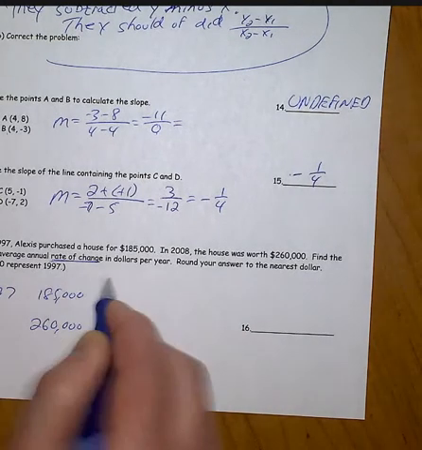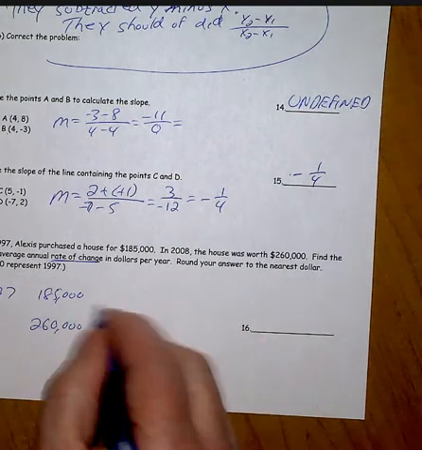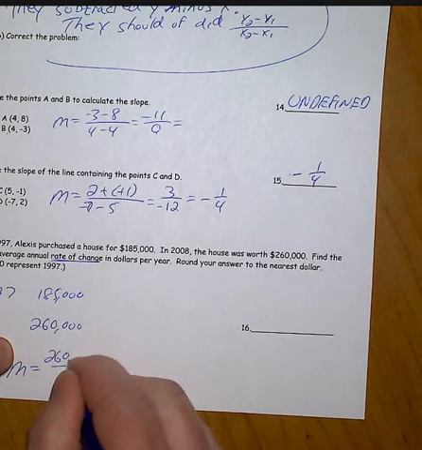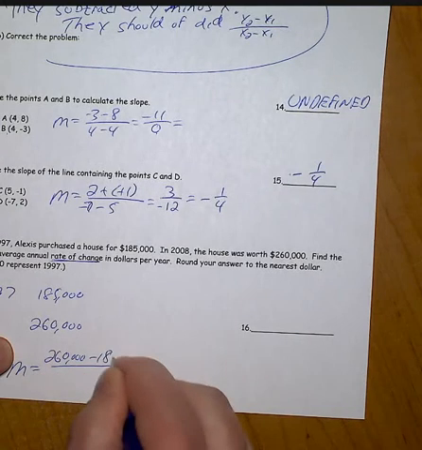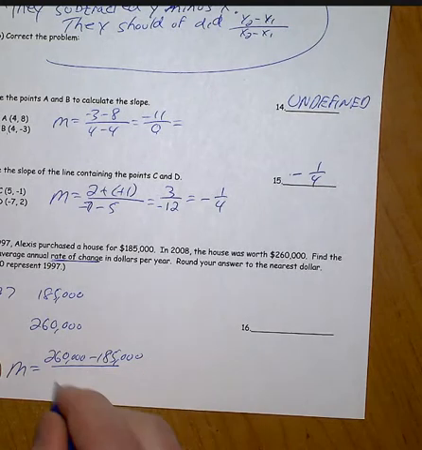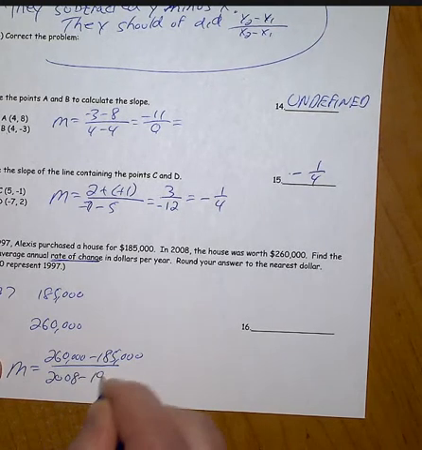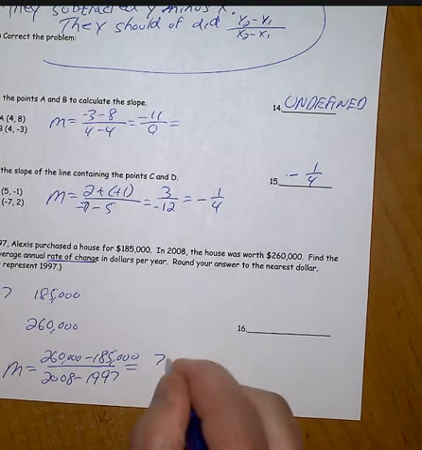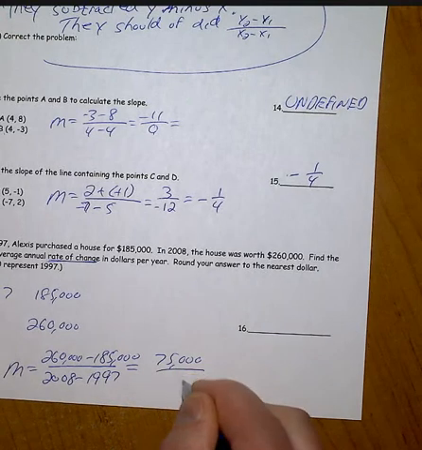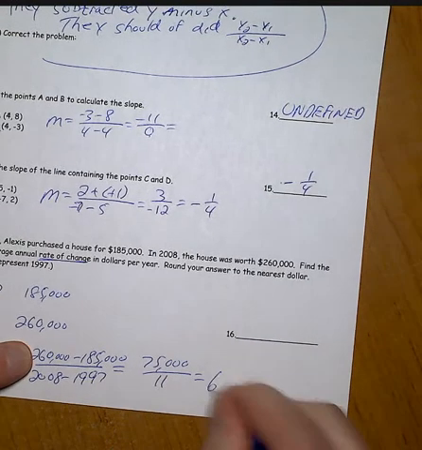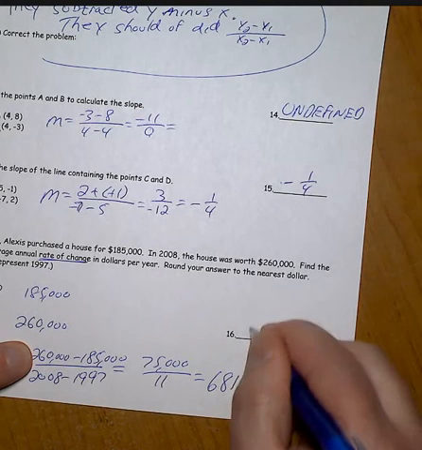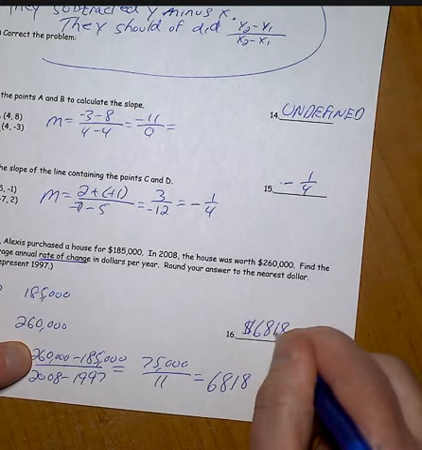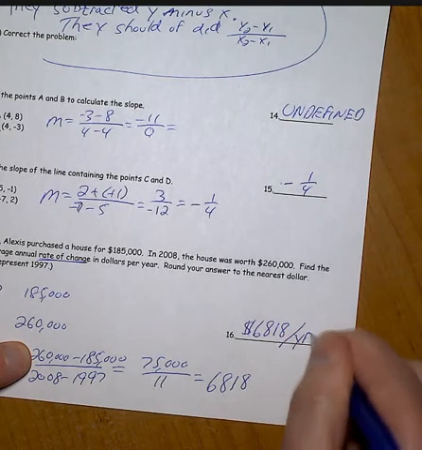So find the slope. So we're going to do our equation. M equals y2, 260,000 minus 185,000 over 2008 minus 1997. When we do that, we get 75,000 over 11, and we divide it out, and we get 6818. So $6,818 per year. Put the units on there.